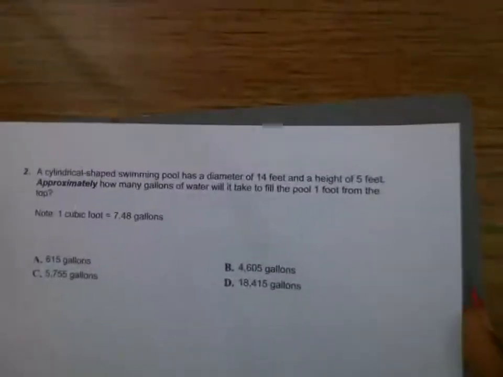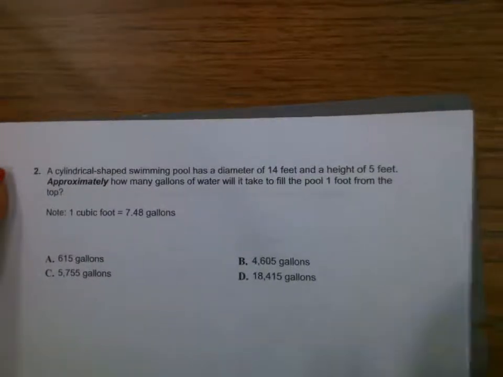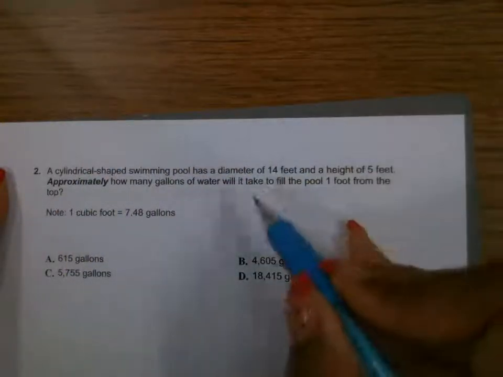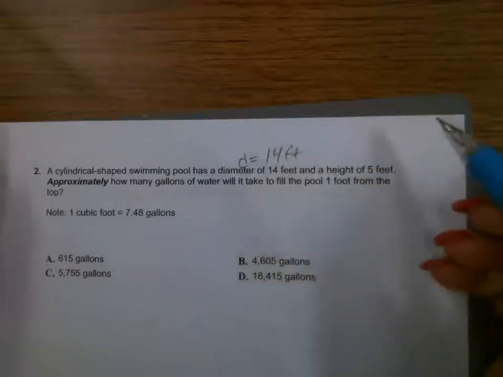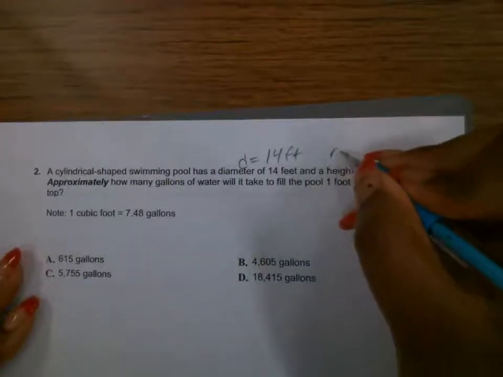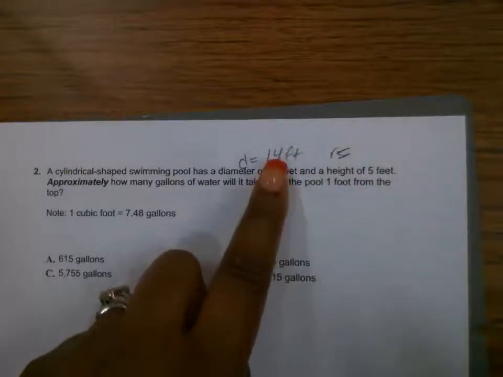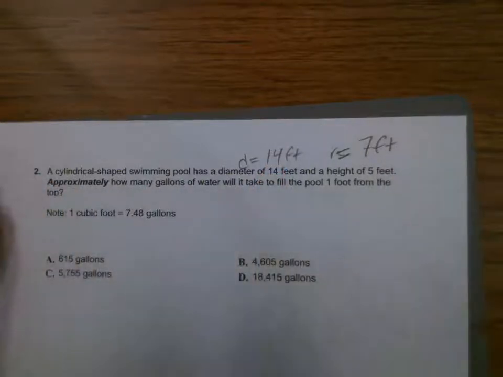All right. Number 2, a cylinder-shaped swimming pool. So we're talking about a cylinder. It has a diameter, so D is equal to 14 feet. Remember, with volume formulas, especially with the circular shapes, you need the radius. So cut the diameter in half. 14 divided by 2 gives me 7 feet. That's what we need.